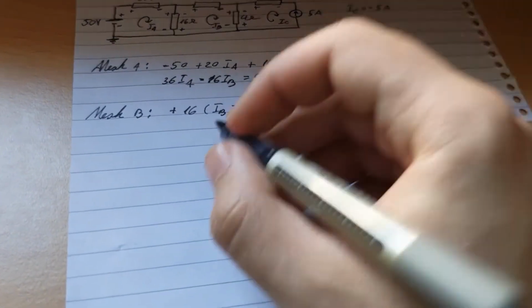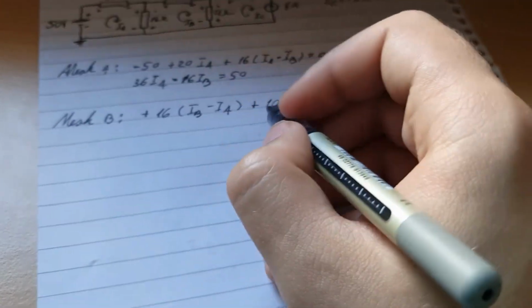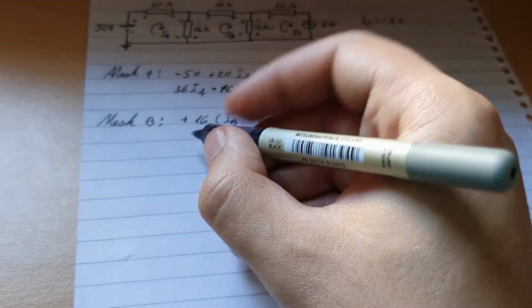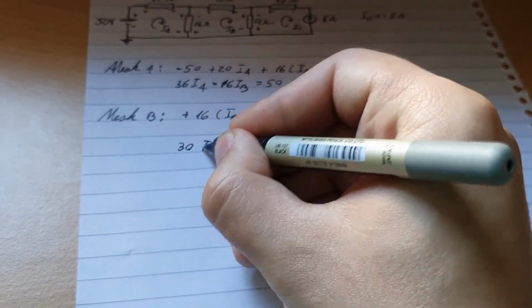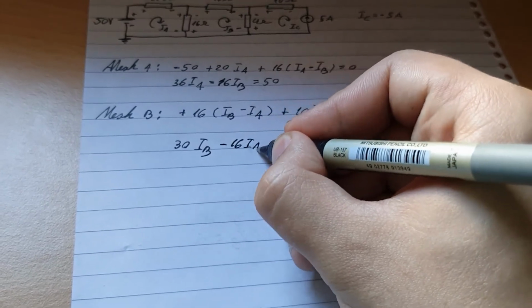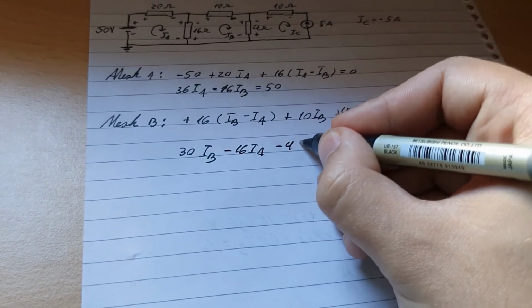Now let's calculate equal 0. So that'll be 16, that'll be 26, that'll be 30. So that'll be 30 IB minus 16 IA minus 4 IC.